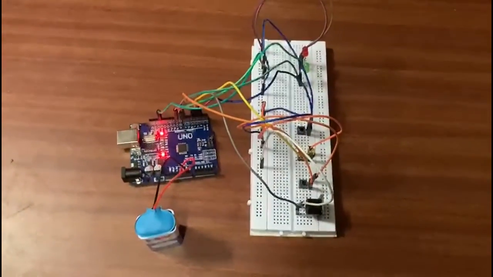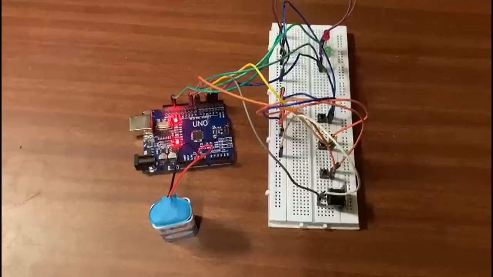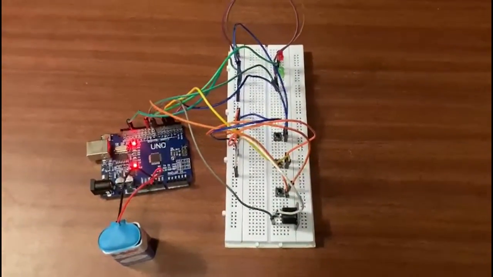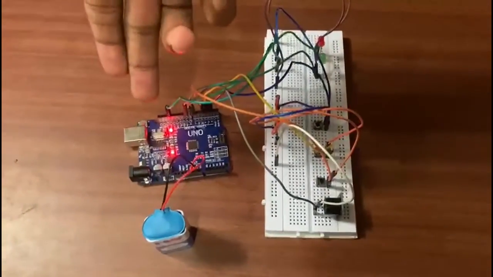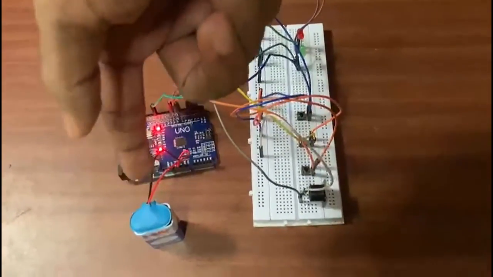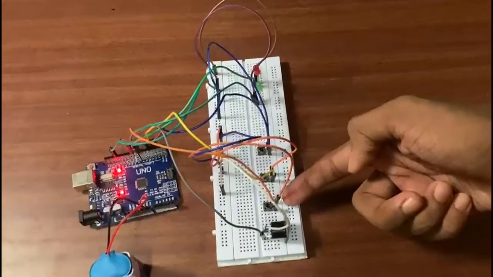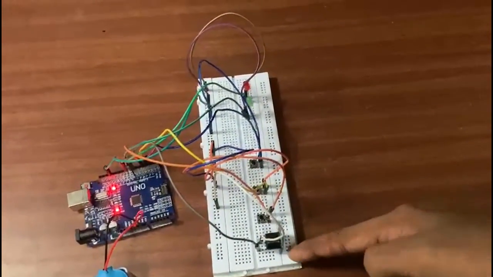Hello everyone, I am Matthew, and I'm here to demonstrate the working of our project. So this is basically a passcode system which authenticates the user if the right passcode is entered. Over here we have an Arduino board. This is the power supply, which is 9 volt. This is a red LED, a green LED, 3 push buttons here, 1, 2, 3, and this is a buzzer.